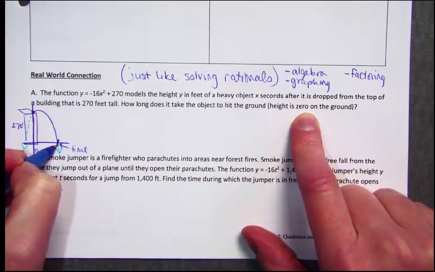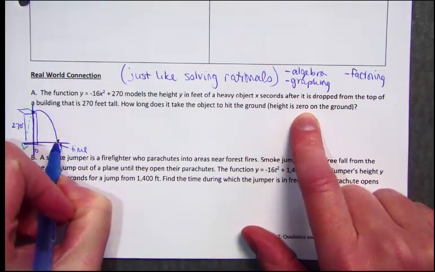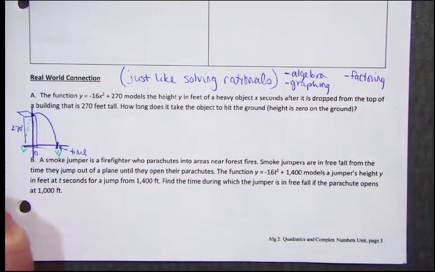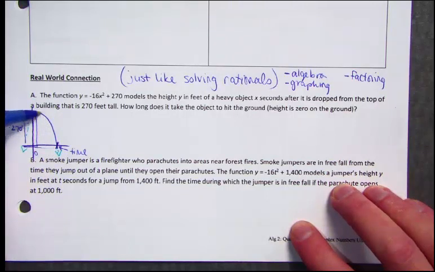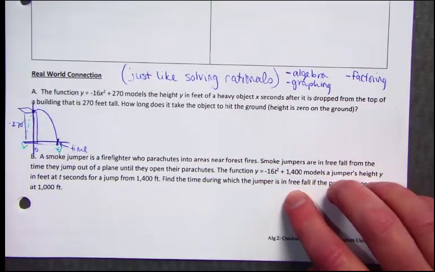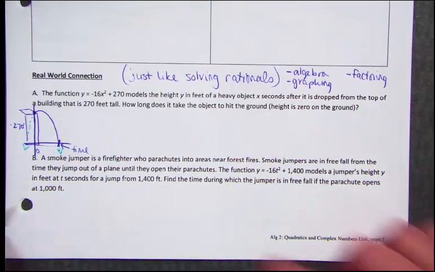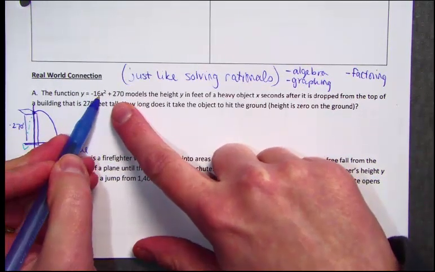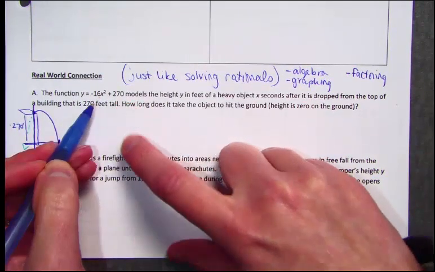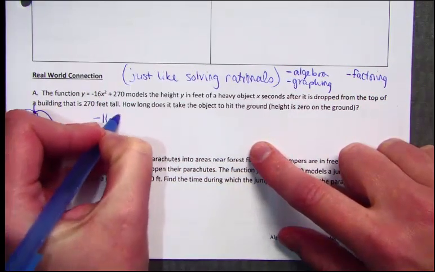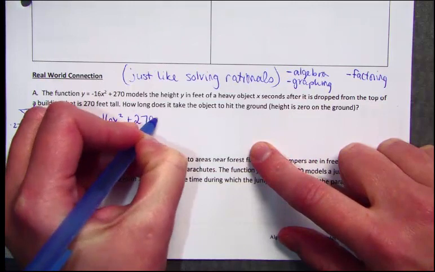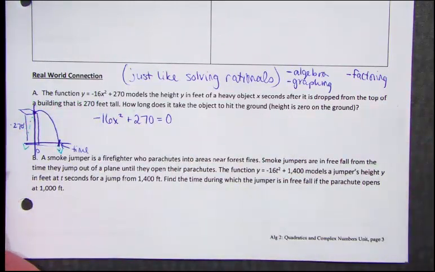And so we want to figure out how long this time is from 0 to when it lands, so that we know how long it takes that object to hit the ground, to have a height that was 270 feet and now has fallen down to 0. This means, if this is the function that models this arc, I want to find out when that function equals 0.